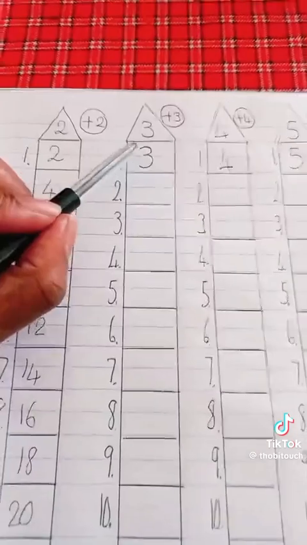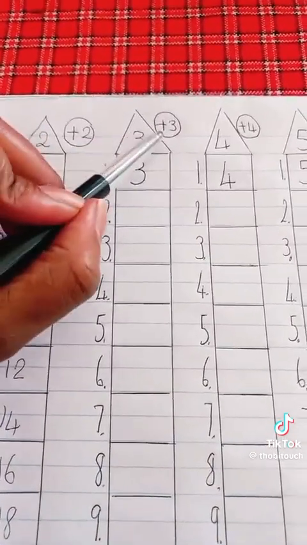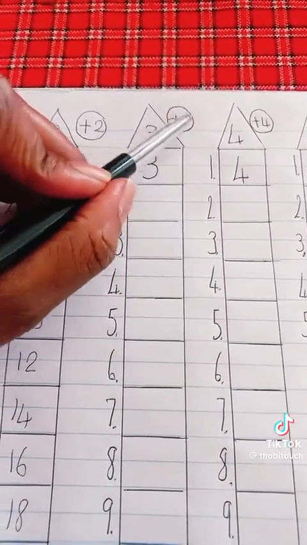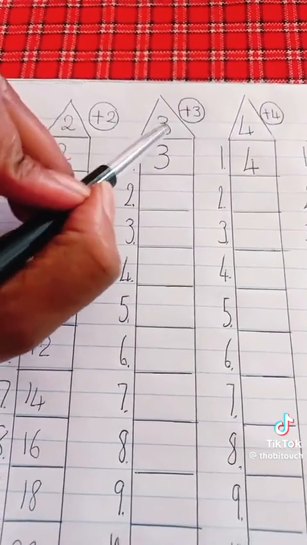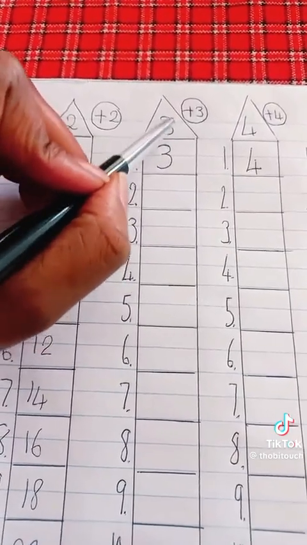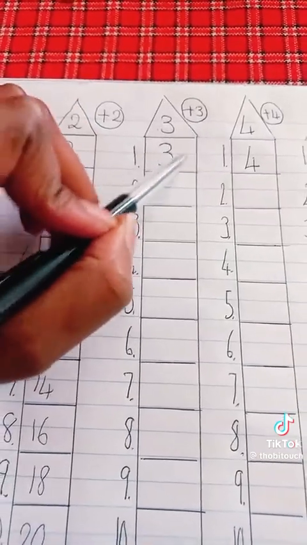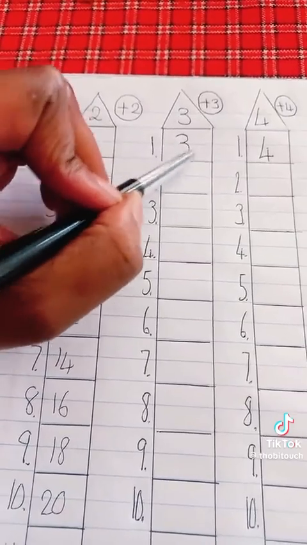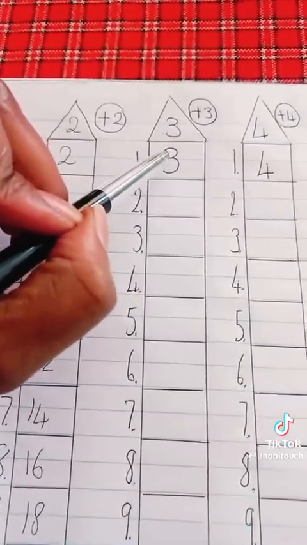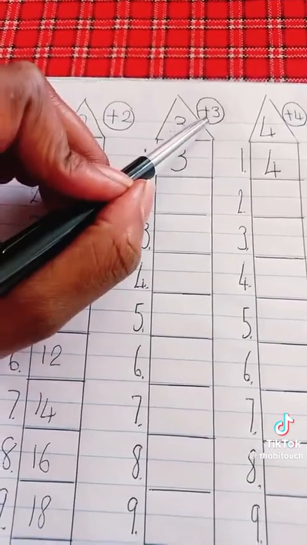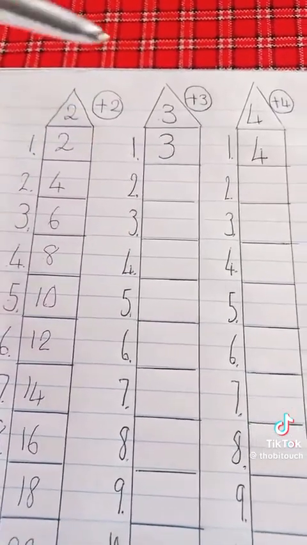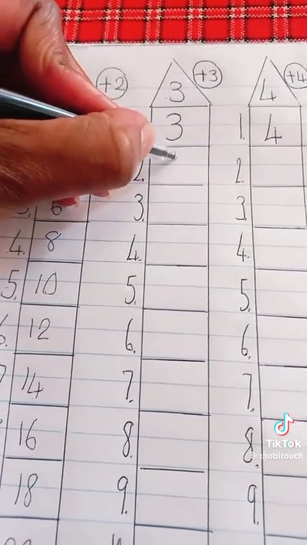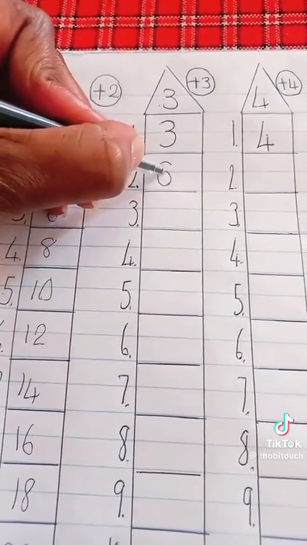Okay. And then all we do is we keep adding the number that's in the roof to our last answer. So we can see here, our first answer is 3. And then we're going to go, what is 3 plus 3? We know that 3 plus 3 is 6. So that goes in our next box.